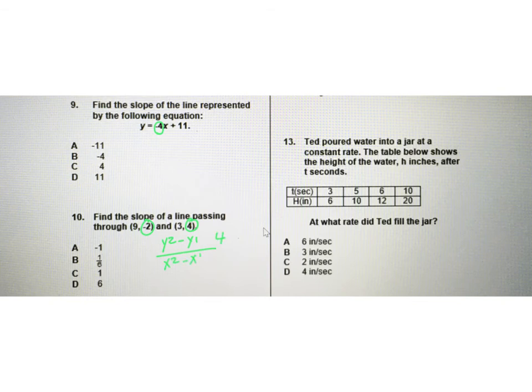Plug it in. 4 minus a -2, 3 minus 9, so that's 6 over -6, so your answer is -1, because 6 divided by -6 is -1.